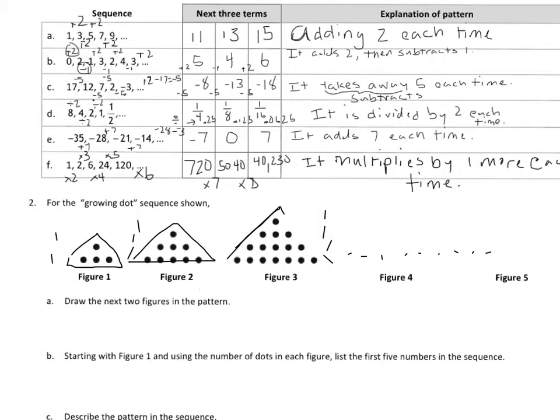And then it's going to have all of the other dots as well, so then I'll have 7 above it, and then 5 above that, then 3, and then 1. And then figure 5 I'm going to draw down here because I'm kind of running out of space. This one has 1, 3, 5, 7, and then 9. And so this next one should have 11 on the bottom. And I'm going to make this one a little bit squished because I'm running out of space.